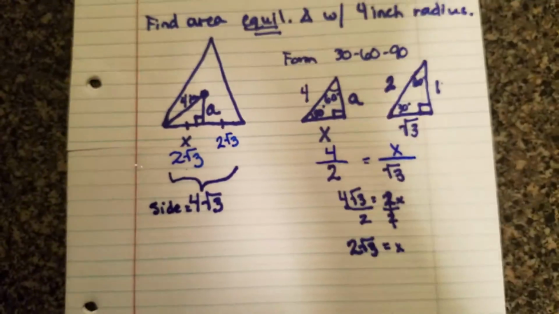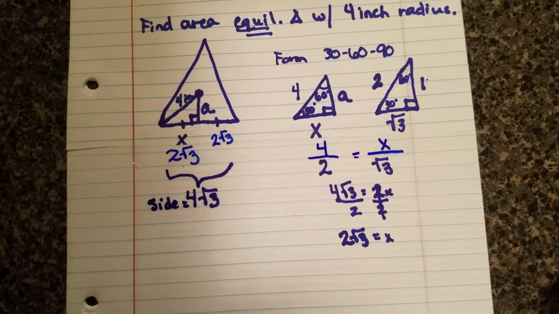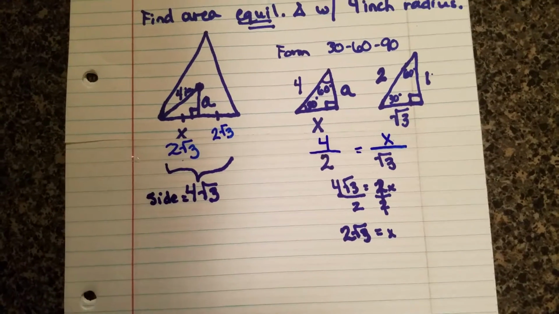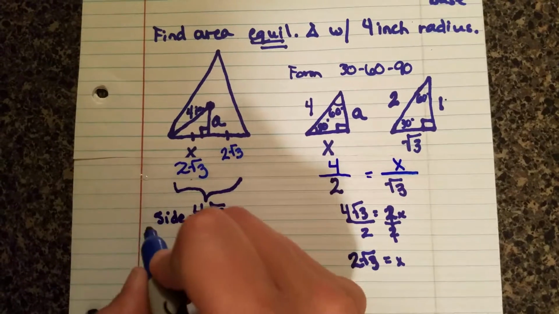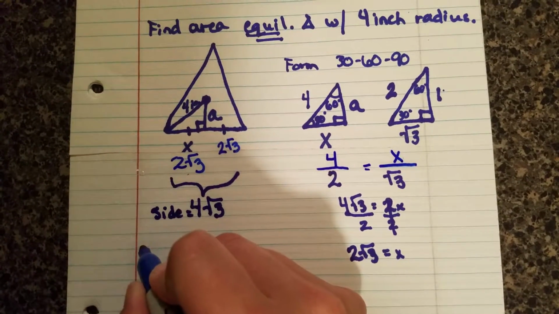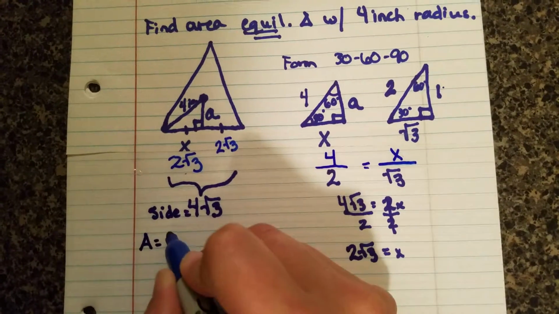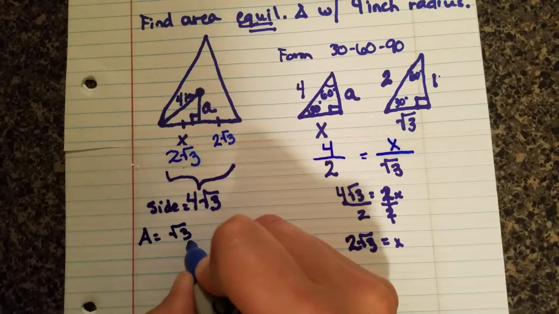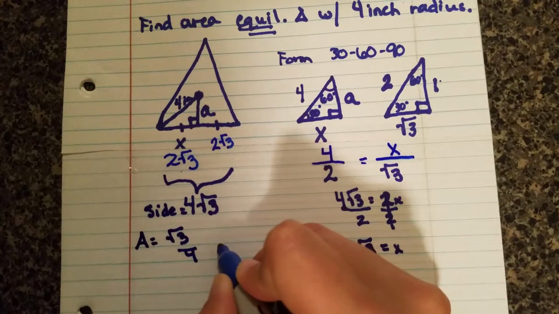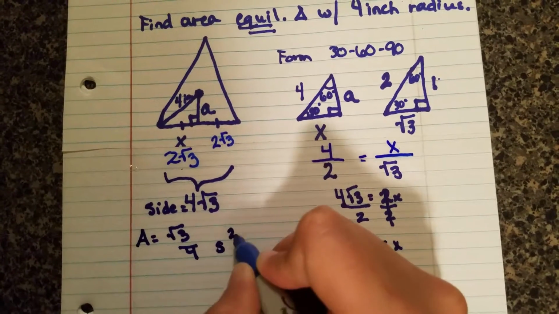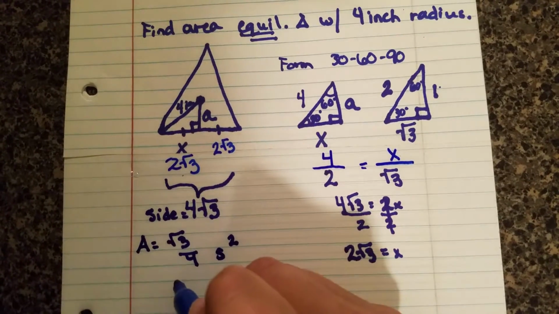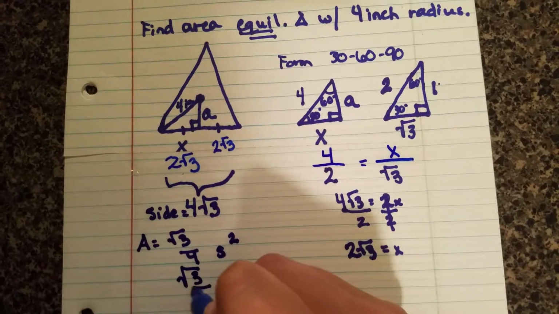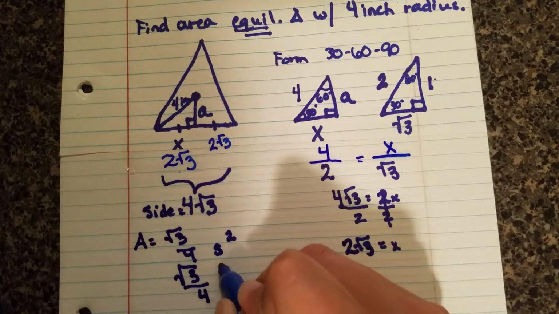This unit did give you a couple of different ways that you could find the area of an equilateral triangle. One of them says that the area is the square root of 3 over 4 times side squared. So in this case, our side is 4 square root 3. So I'm just going to write that in place.